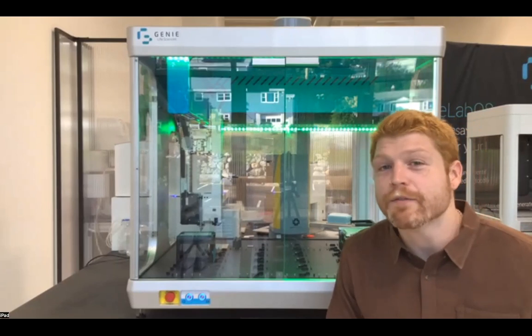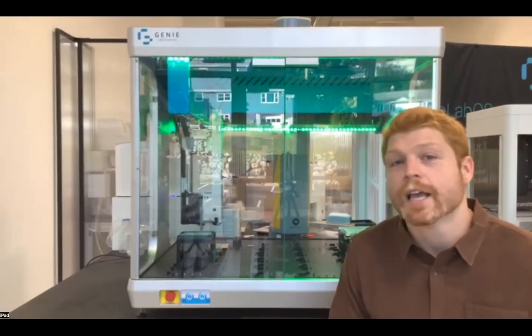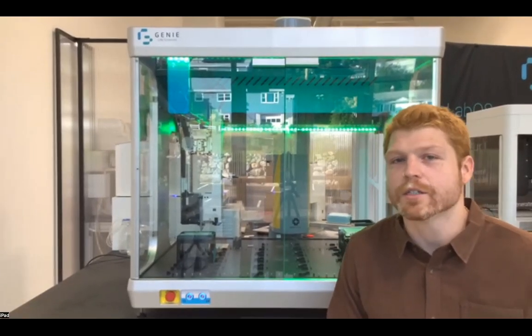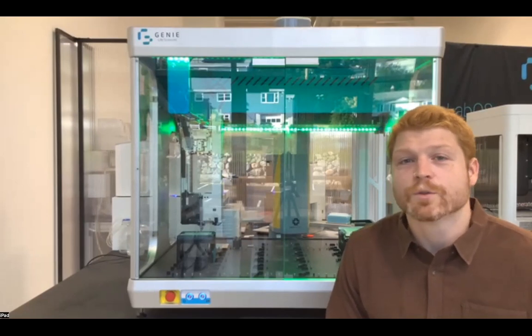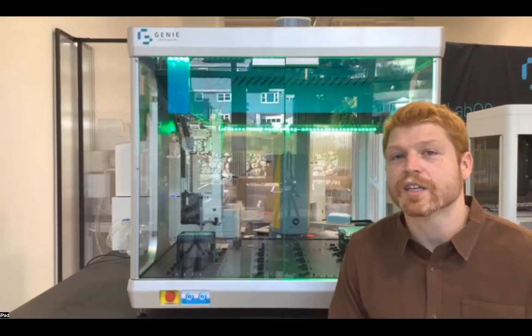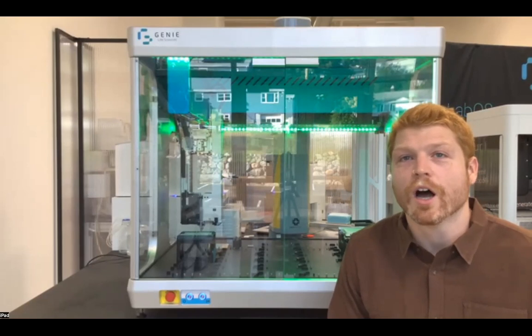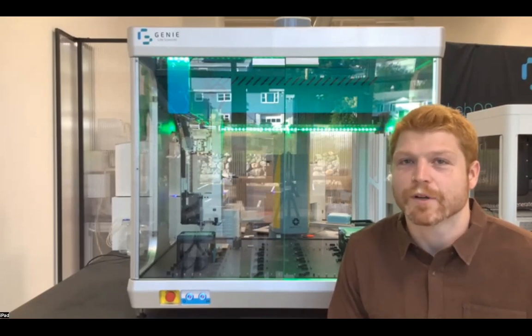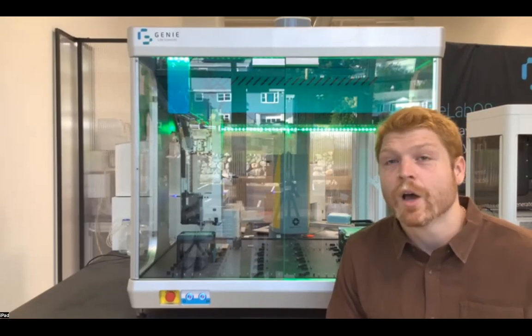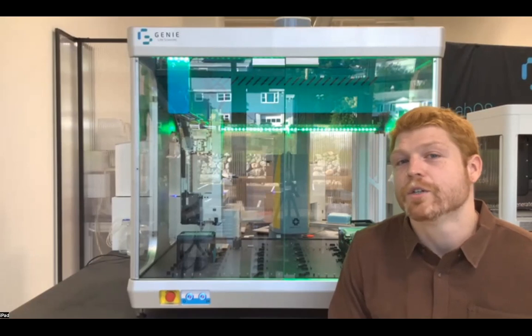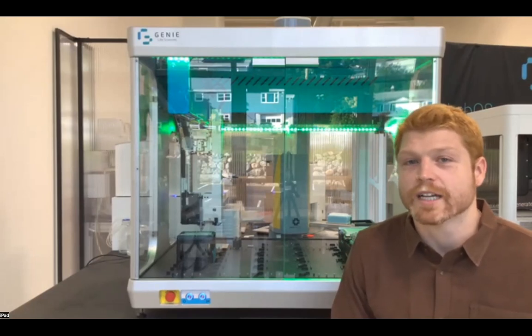Again, with a key focus on trying to provide end-to-end application solutions, as well as the ability to automate specific bottlenecks in your laboratory that otherwise would have been incredibly costly or time-consuming to be able to alleviate.